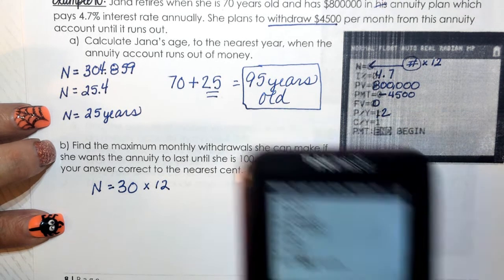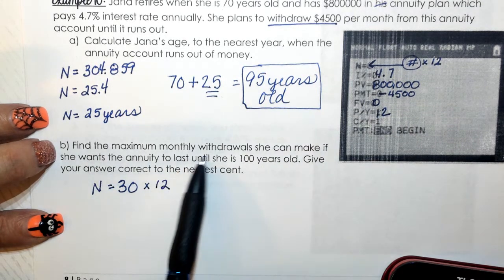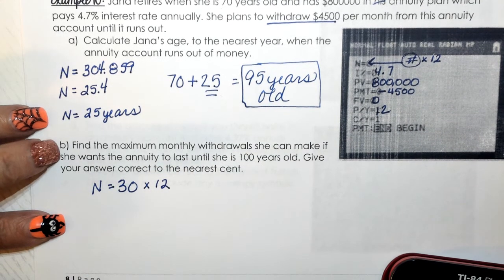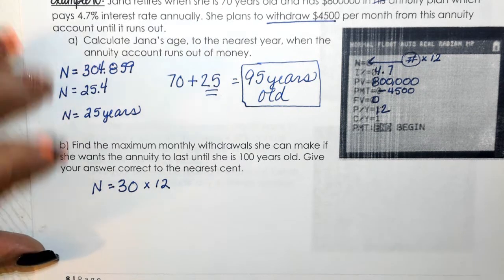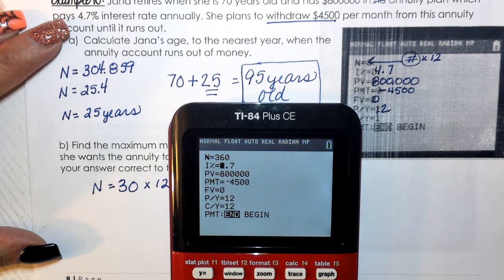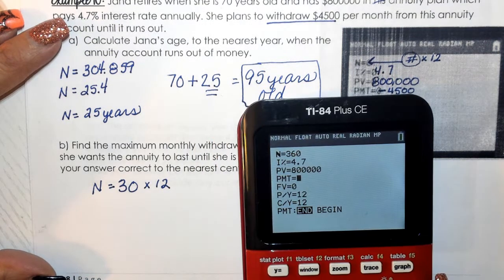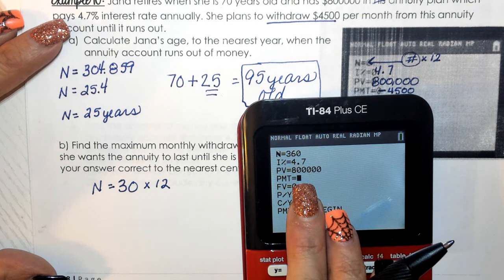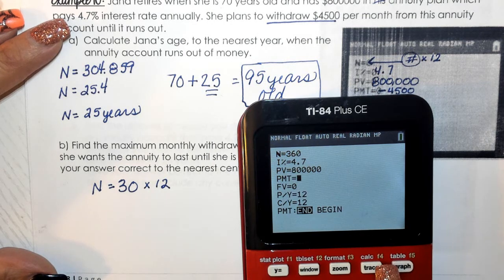Oh, what was the actual question? Find the maximum monthly withdrawals she can make. So that means I'm going to have to do it a little bit different. So now we don't know this, right? We don't know the payment. Find the maximum monthly withdrawal. What's the maximum amount she can withdraw if she does this? Remember that it was 30 times 12. Okay, so here we go.